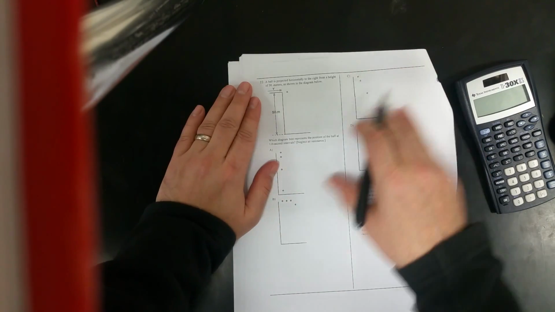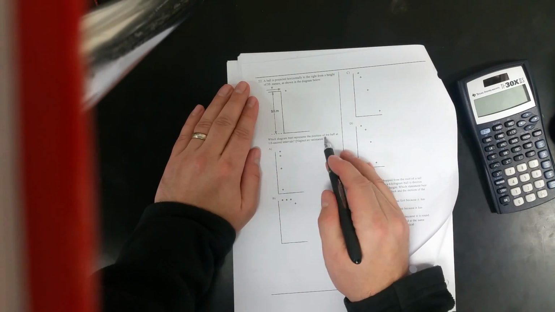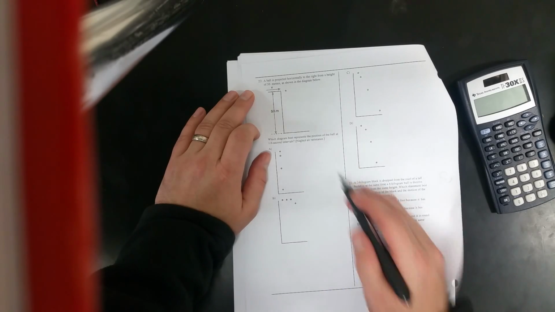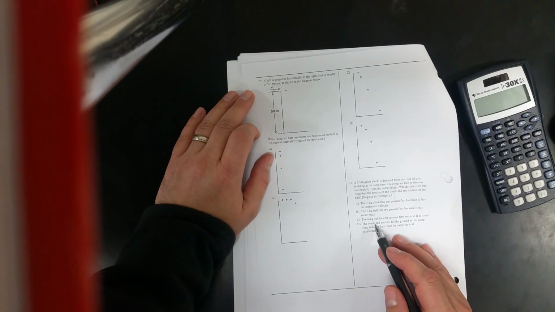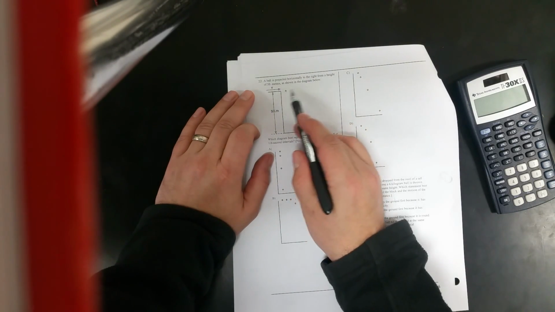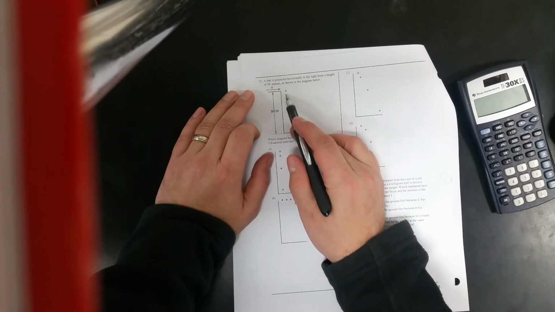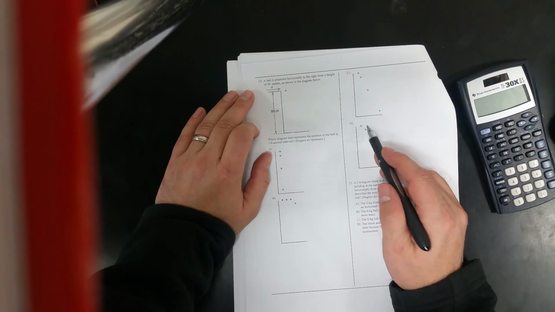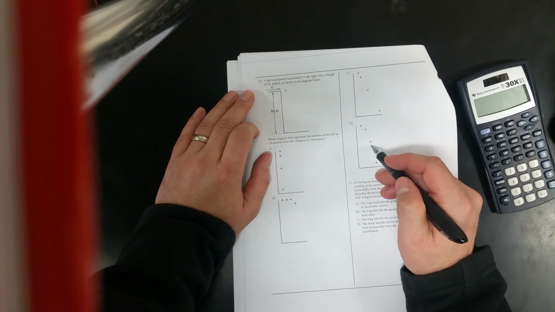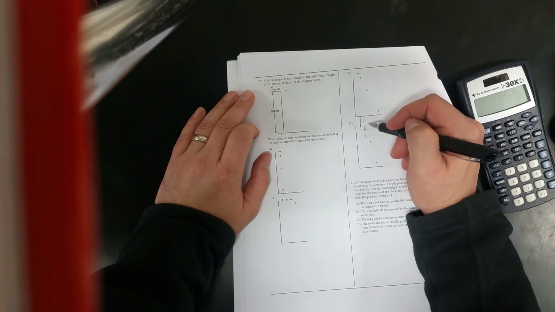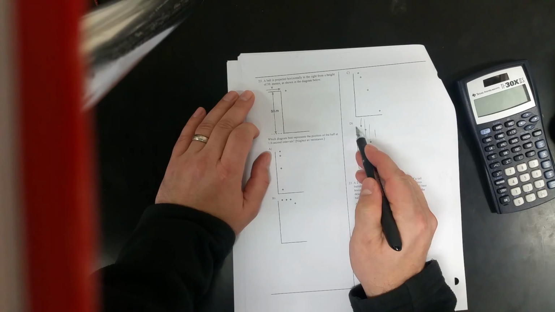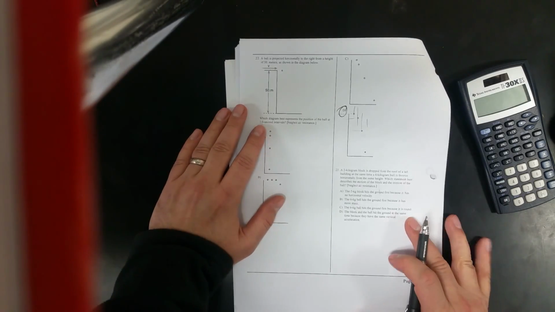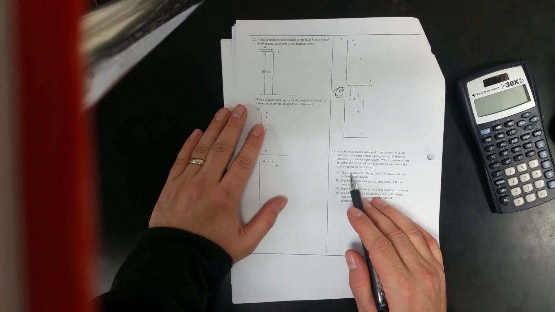Okay, projectile off a cliff. Which diagram represents the position of the ball at 1 second intervals? Okay, so we know it's going to follow a parabolic path of some sort, and that horizontally it should be evenly spaced, but vertically it's going to get bigger and bigger and bigger. So this one right there, you'll notice that horizontally they're all about the same distance. But vertically it gets bigger. Answer D.